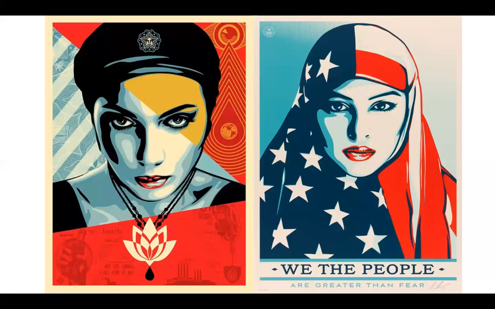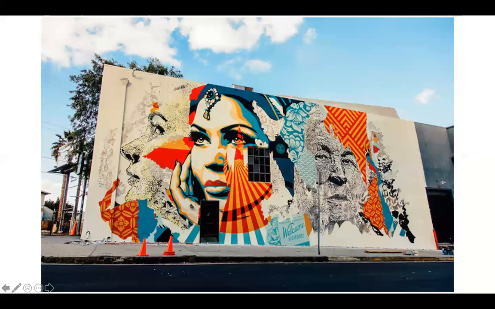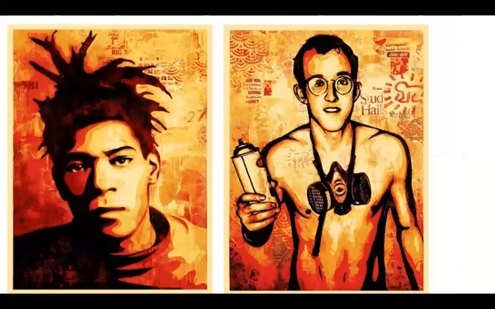Here are some more examples and really clear definitions, right? This darker value is a shape. And then we have a lighter value as a shape. And then you have the lightest value as a shape. If you look on the left, each shape has a hard edge defining that line. He's also known for taking his work and turning it into murals.